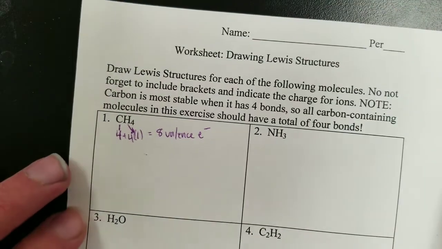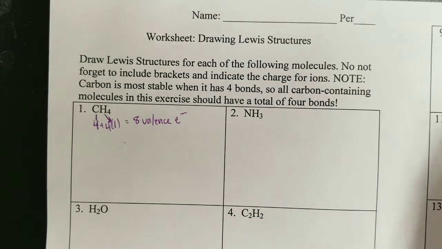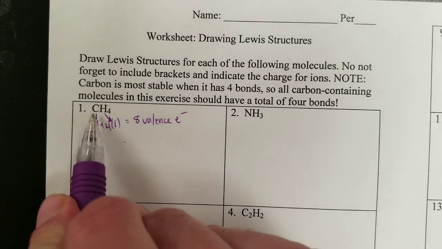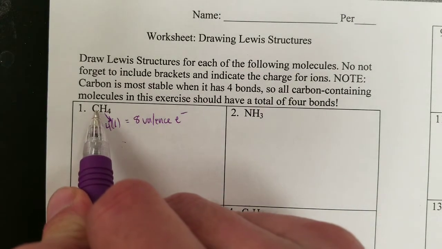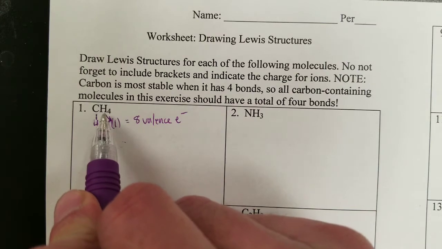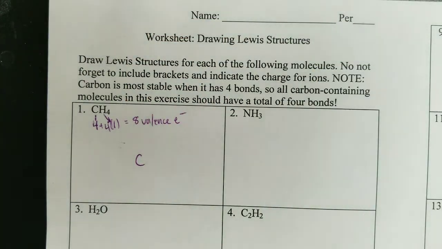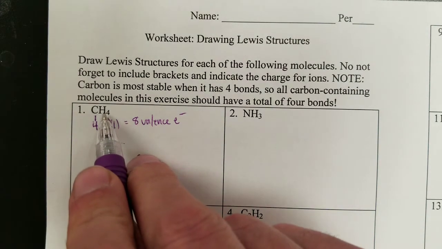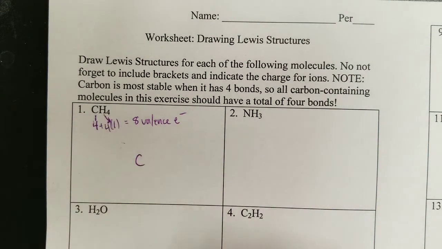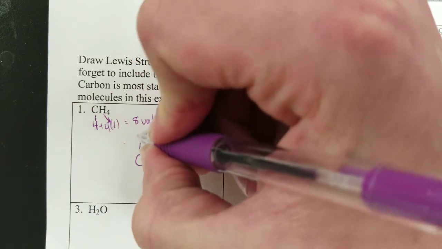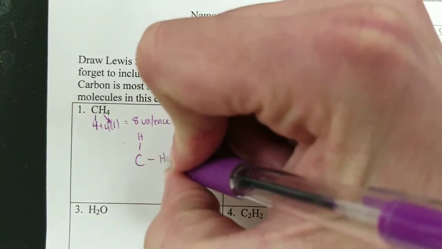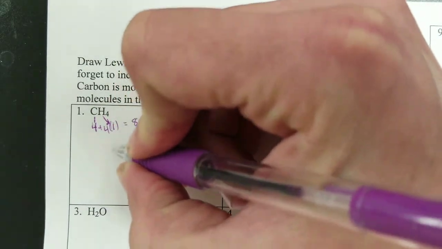Now, the way you go about actually creating the structure is to look at the formula. Typically, the first atom in the formula is your central atom. The rest are spread around it. So you will take your central atom, put it somewhere convenient, and then bond your other atoms to it. Just spread them around evenly. So I will spread the hydrogens around the carbon.